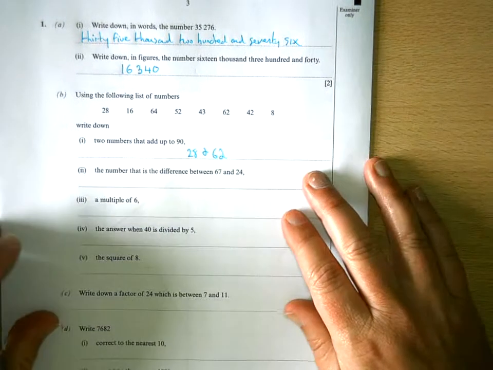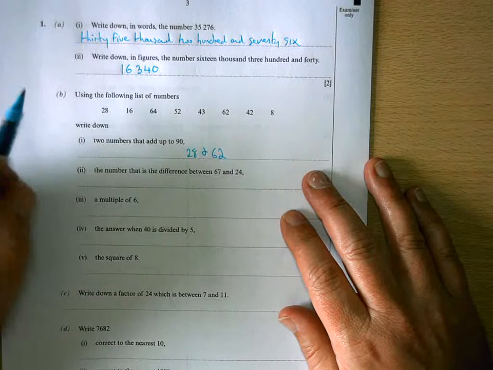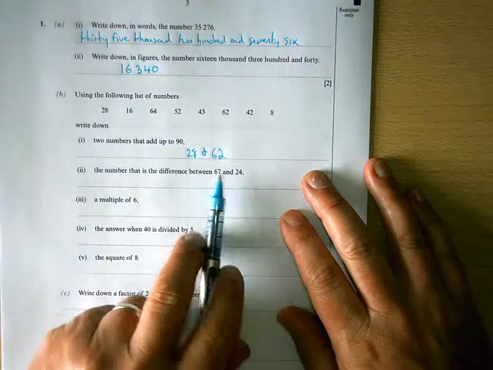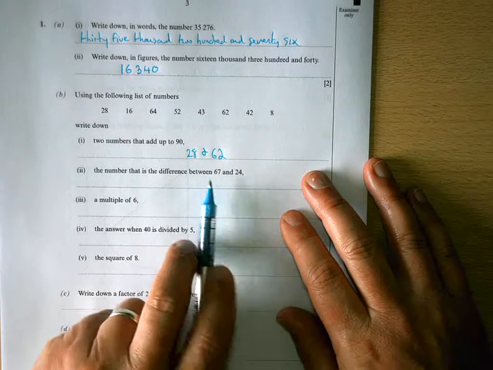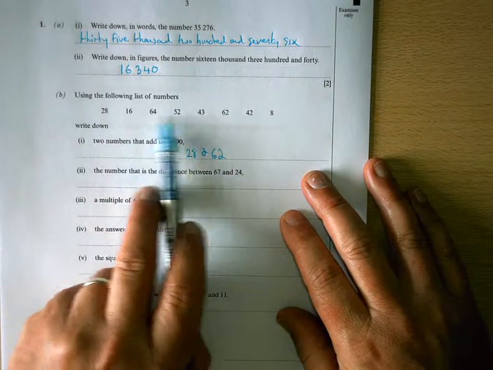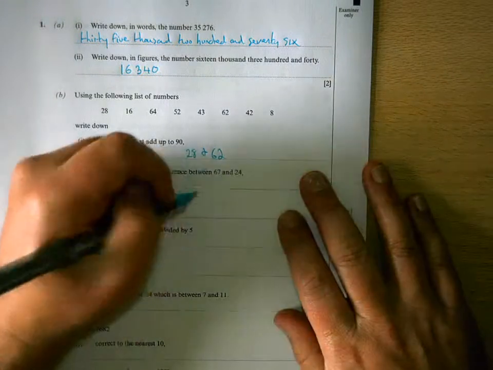The number that is the difference between 67 and 24, again, if you take 4 from 7, it ends in a 3. So you're looking for the number there that ends in a 3. There's only one of them, which is 43.